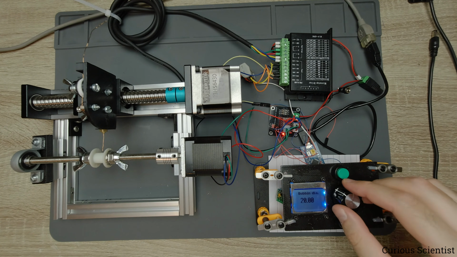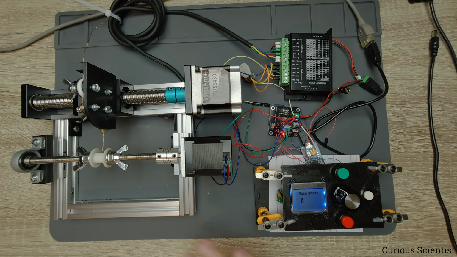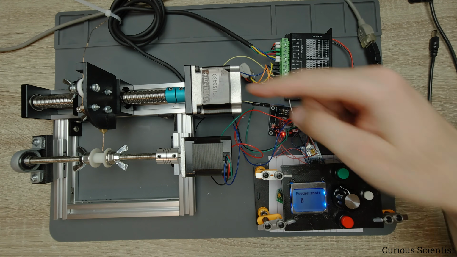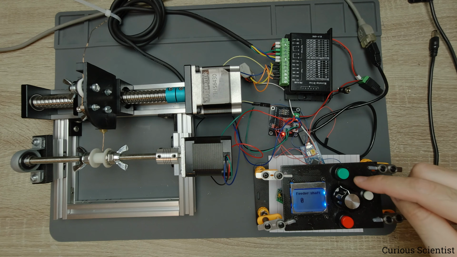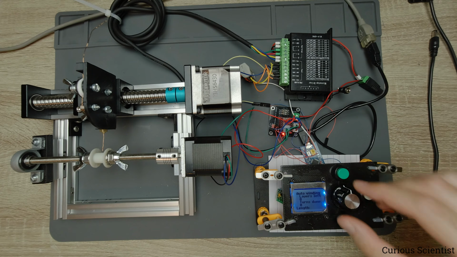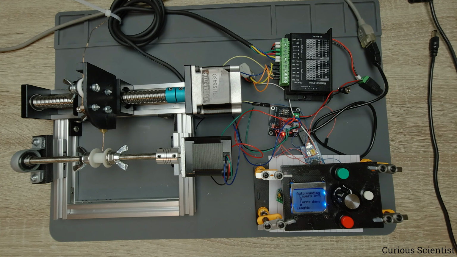on this bobbin. And we can manually move the main shaft, which is this, or the feeder shaft, this, by using the buttons or the rotary encoder. And then finally we have the auto winding, and this will show you the layers left, and then the turns done and the length of the wire which you consumed.